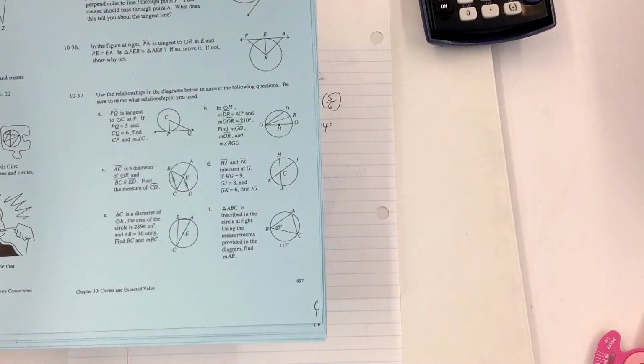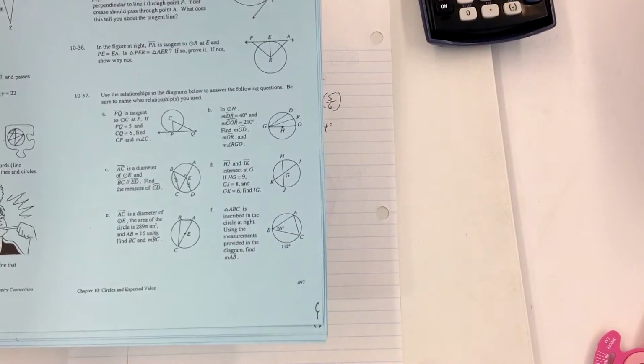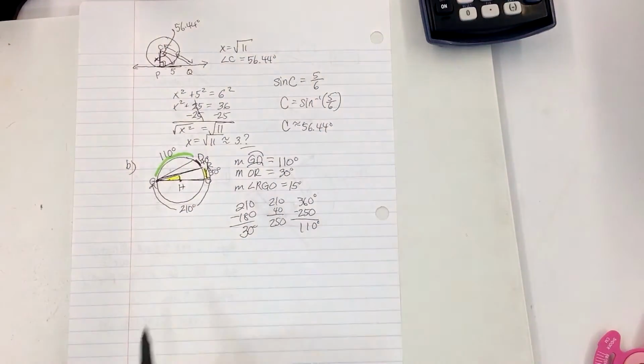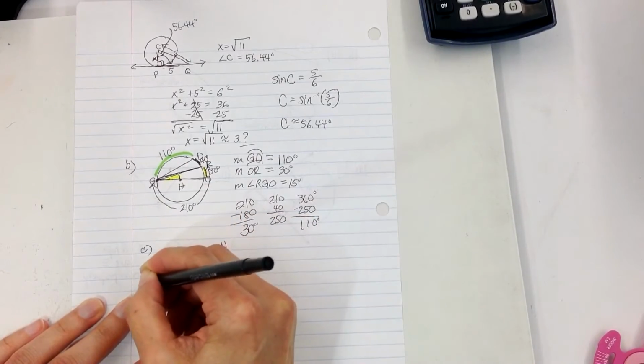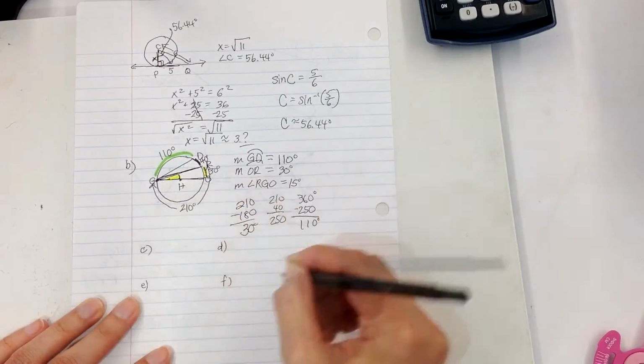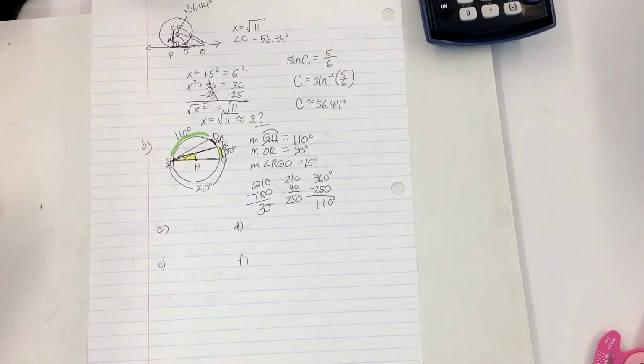Do we have to draw? No. Yes, please draw the circles. Just do a little sketch, okay? Okay, so I am going to let you do the rest. So leave a space for C, D, E, and F, okay? You're going to have to leave more space than I'm leaving, but you're going to leave that space.